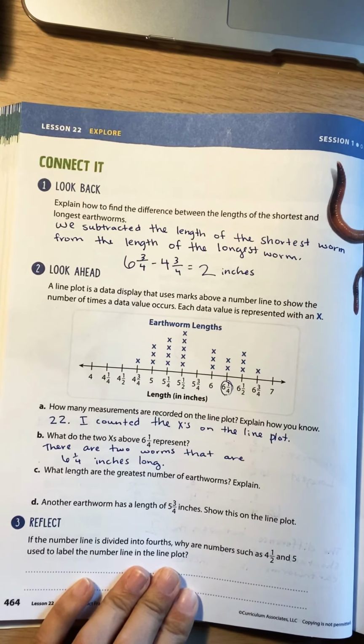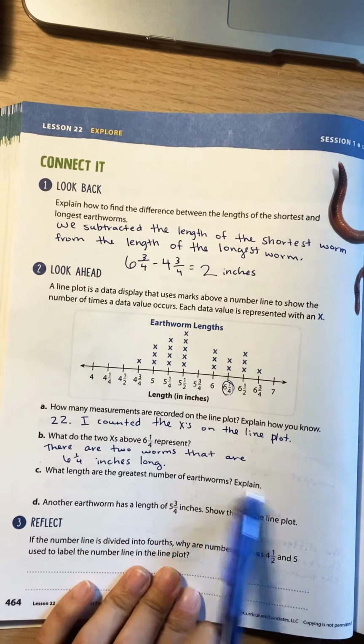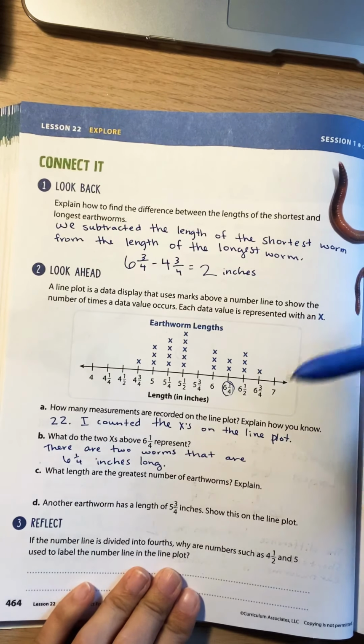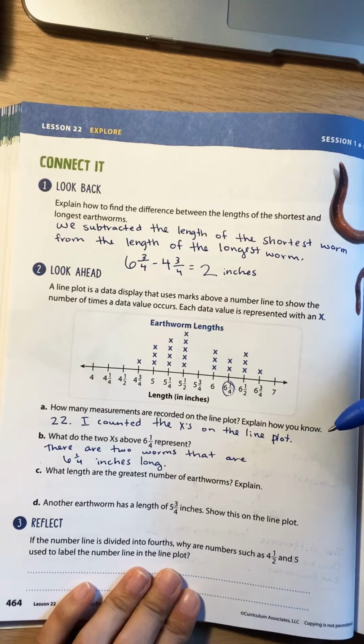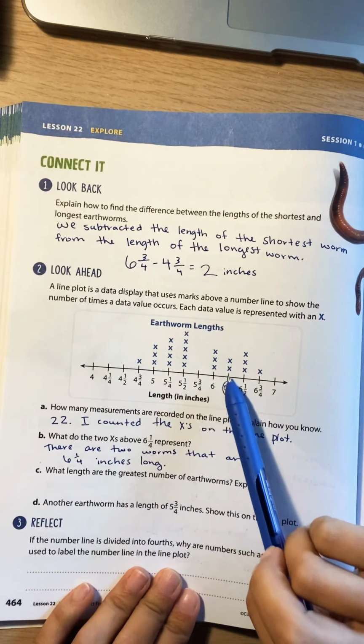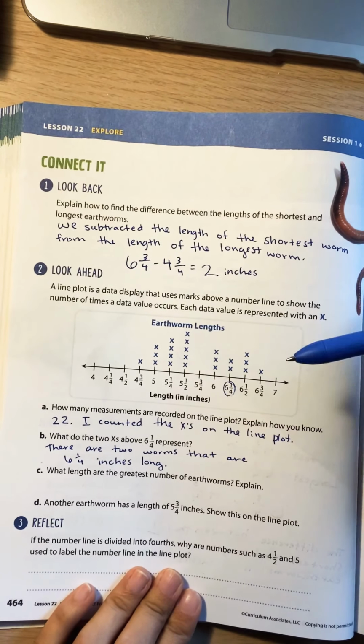Okay. What length are the greatest number of earthworms? Okay, so we need to figure out which one of these measurements has the most X's above it, is what it's asking. Okay, there's 1, 3, 4, 5, 3, 2, 3, 1. So you can just see that bar is longest, right?